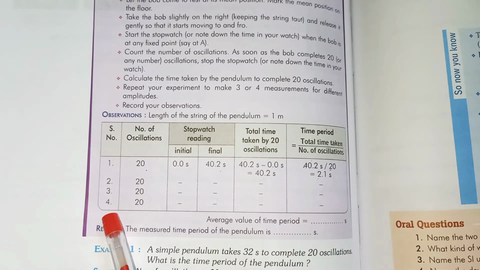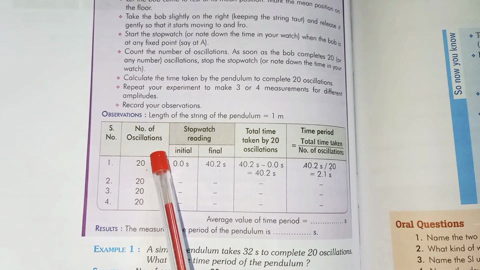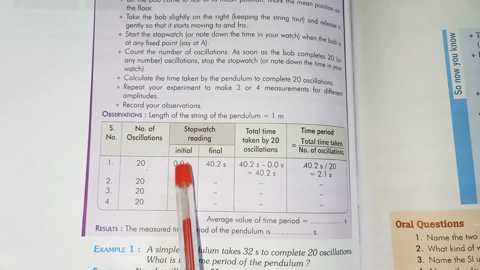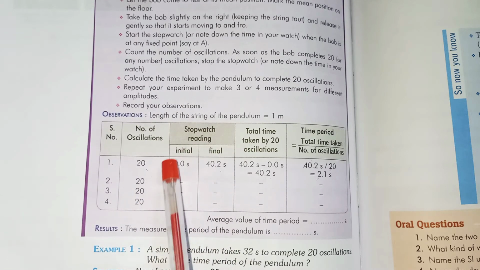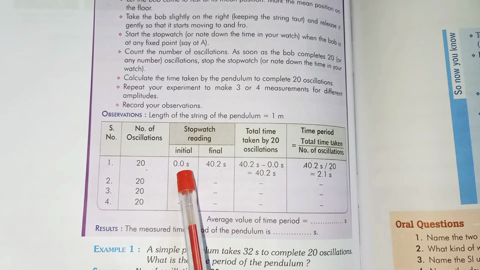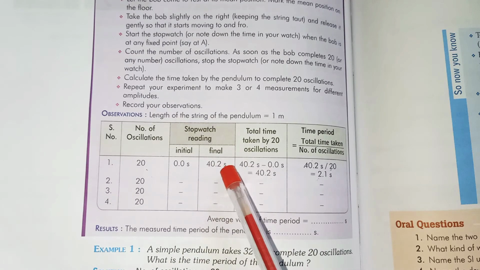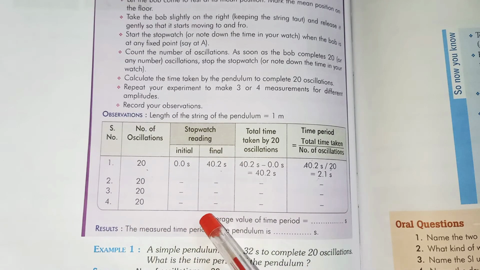Here, first the serial number, then in the second column you write the number of oscillations, then the stopwatch reading, and initial, meaning at the mean position. When the string was at the mean position, you note down the time here. That will be the 0 time in your stopwatch. Then when it completes 20 oscillations, you look at your time. It may be 40, it may be more than 40, or it may be lower than 40.